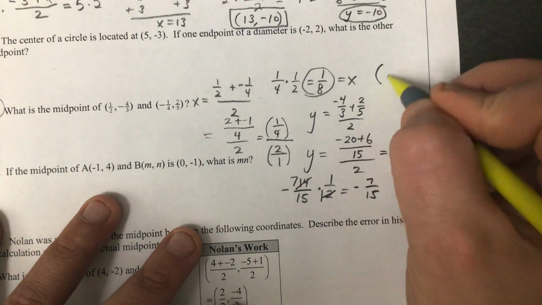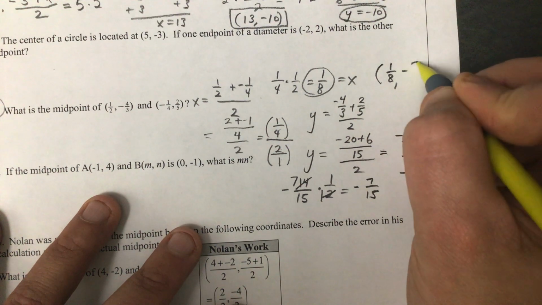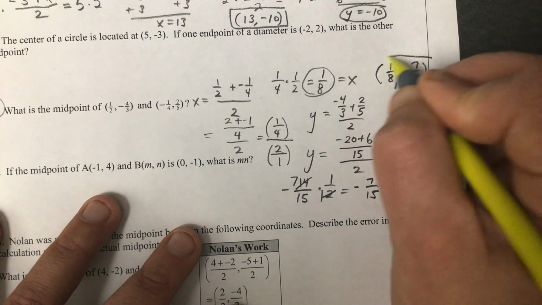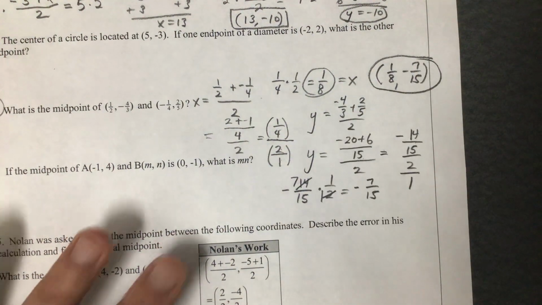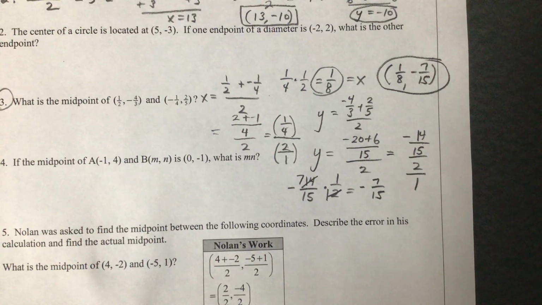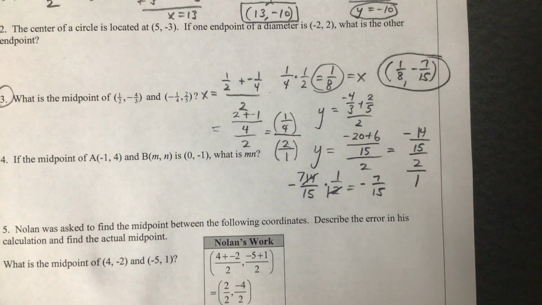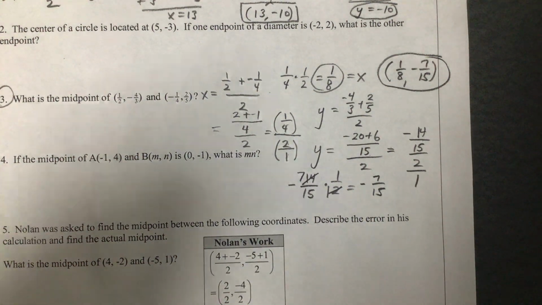So my coordinate then is going to be (1/8, -7/15) for that one. Hopefully that's enough structure for you to get through the rest of the sheet. Go ahead and finish up those problems on your own and let us know if you have any questions.